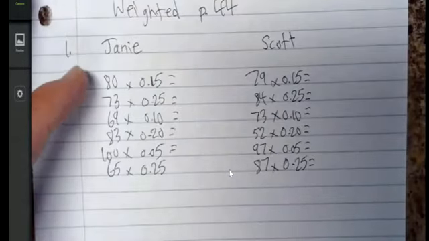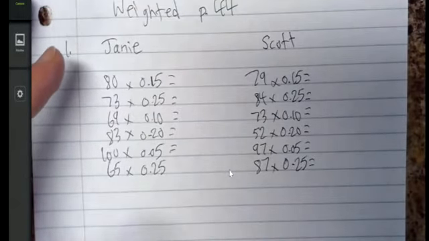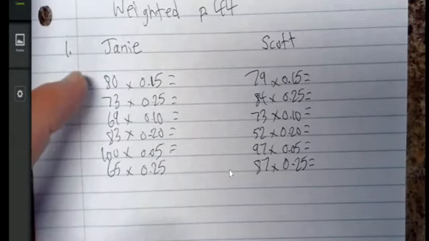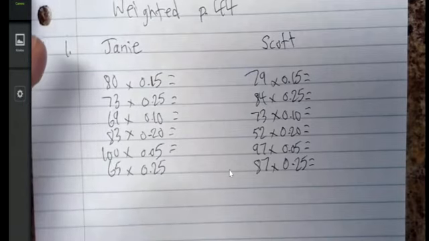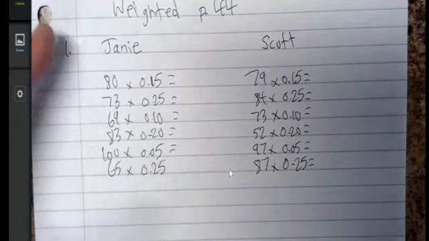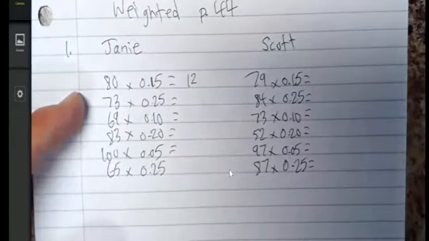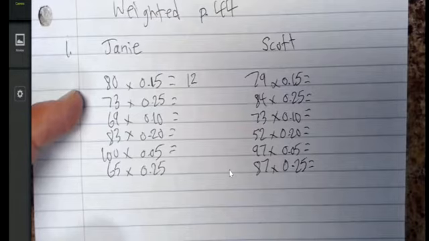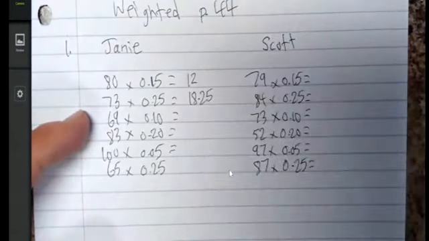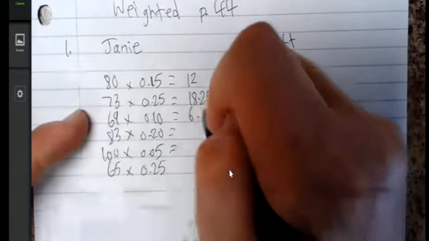So we'll work through her calculations first. 80 times 0.15 and so on. 12. 18.25. 6.9.